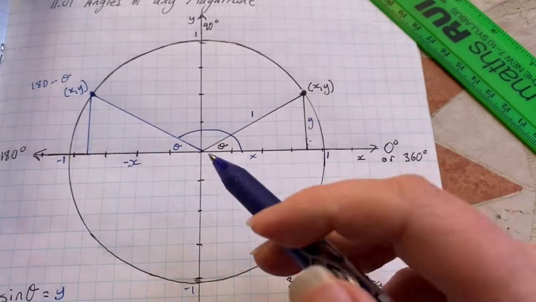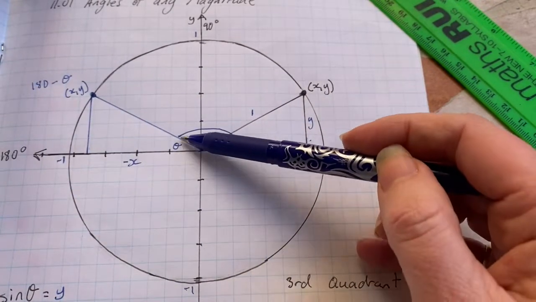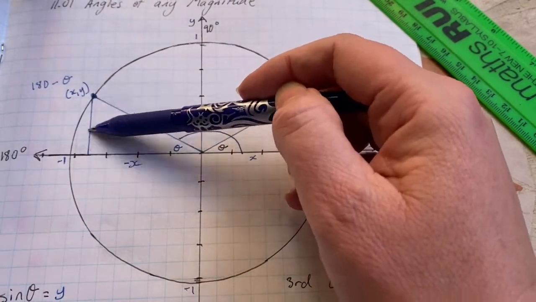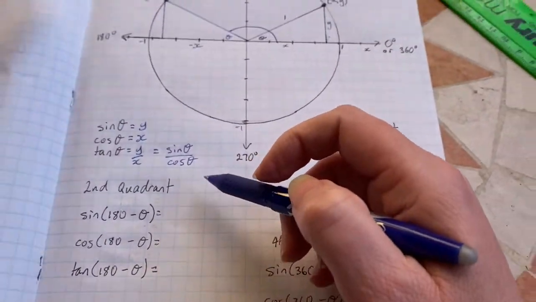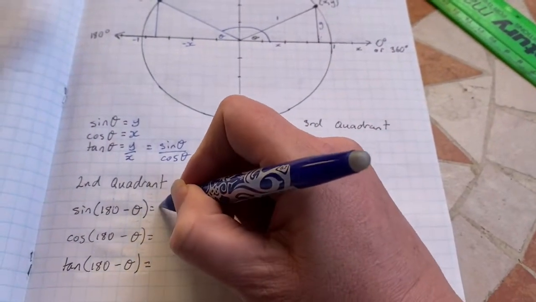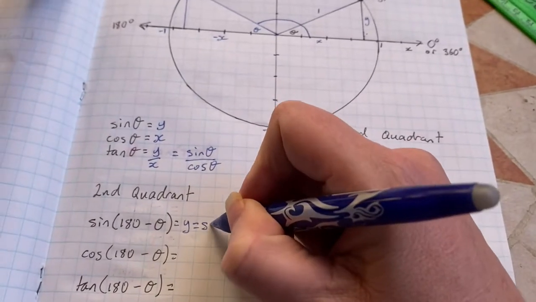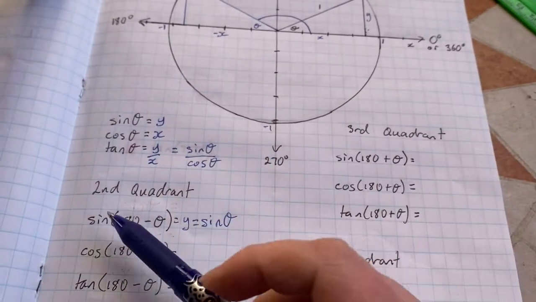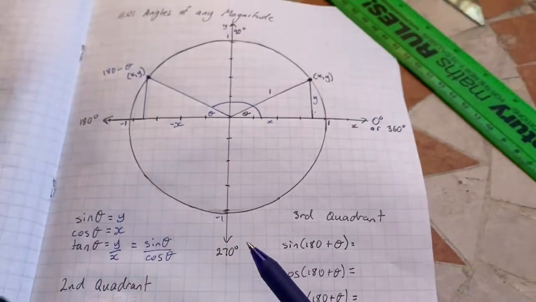So what we find is that if we take sine of this angle, it's still going to be that y coordinate. So sine of 180 minus theta, this angle, is equal to y, and that's just equal to sine theta, which is pretty cool. So sine of 180 minus theta is actually just straight equal to sine theta.